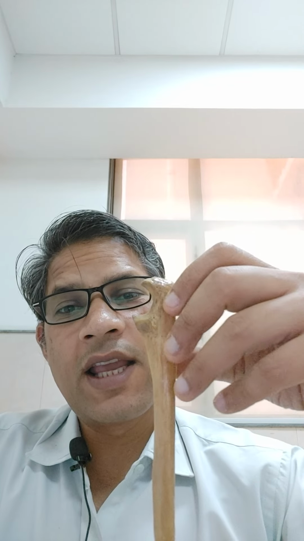Now coming toward the posterior surface. Look at this triangular zone of the olecranon process, which is smooth and nothing is attached here. This is subcutaneous and covered by a bursa. If that bursa gets inflamed, it is known as student's elbow. Like this, if I put my elbow on a hard object while studying, the bursa gets inflamed, and it is known as student's elbow.